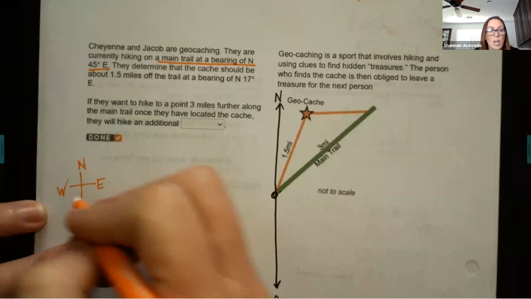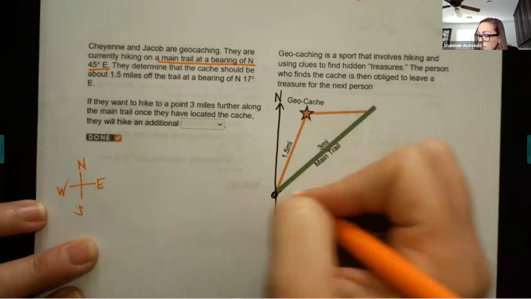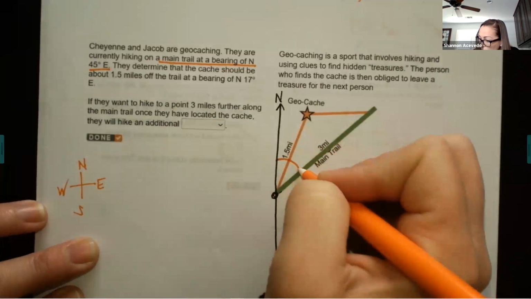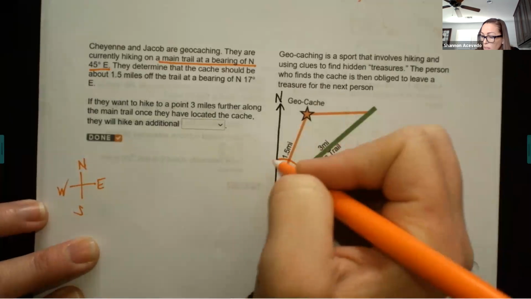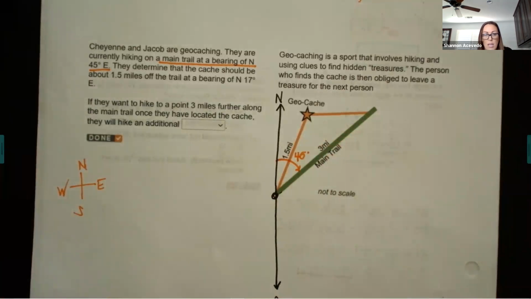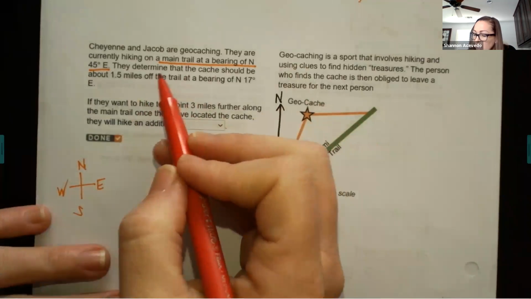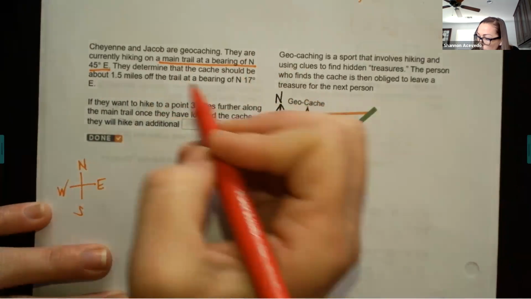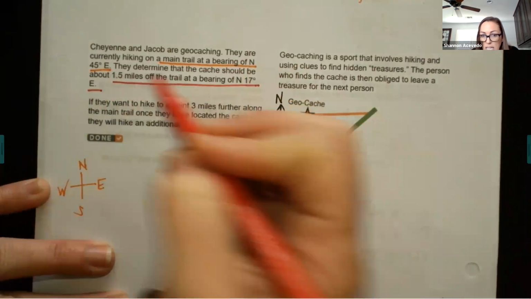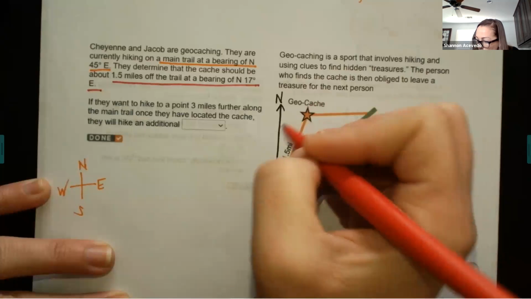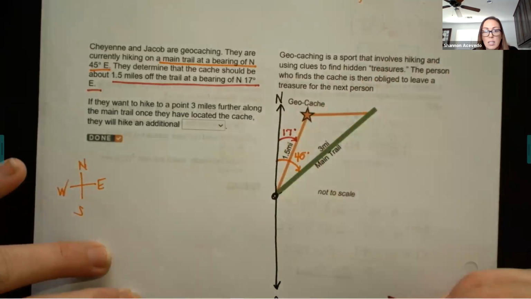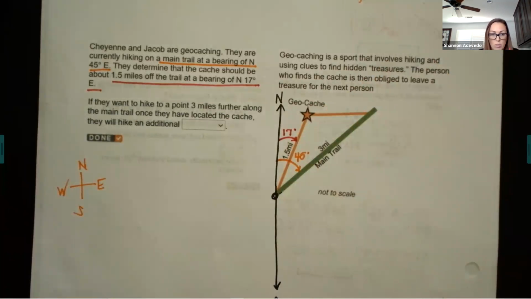My kids use never eat soggy waffles. So remember, east is going to be to my right. So I'm saying if I'm going to start north and I'm going to go 45 degrees to the east to my main trail, this angle right here is 45 degrees then. That's what this is telling me. The next piece says they determine that a 1.5 mile trail at the bearings of north 17 east. So here's my 1.5 mile trail, and this is going to be north 17 degrees east. So you can see the two angles and where those came from.